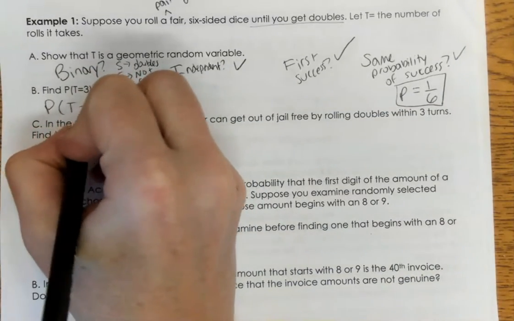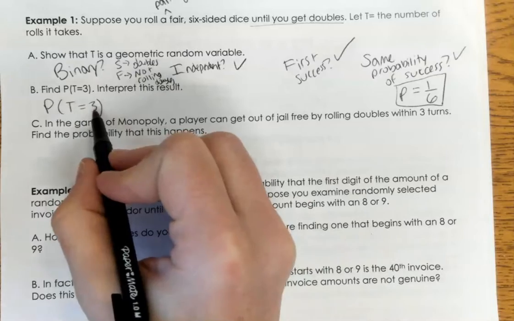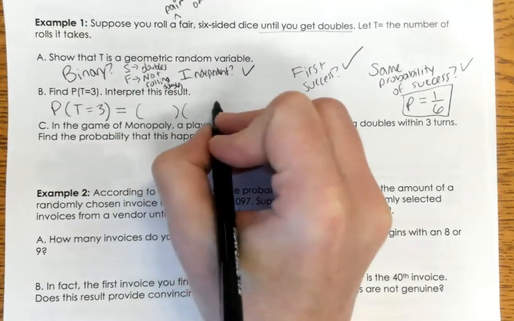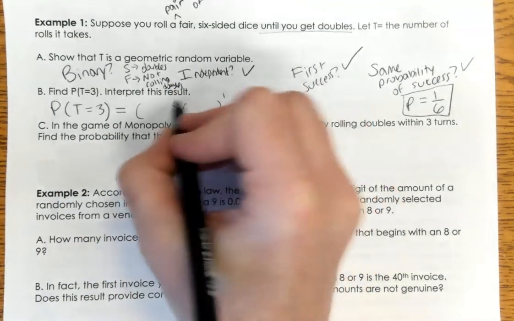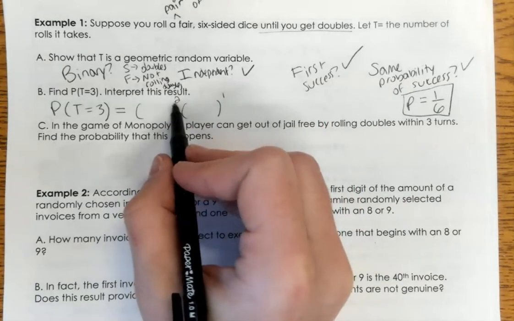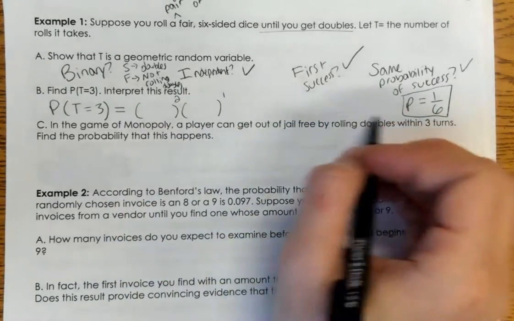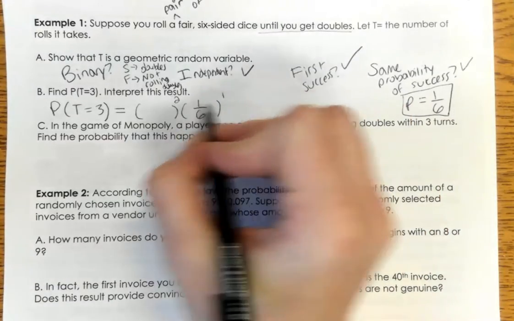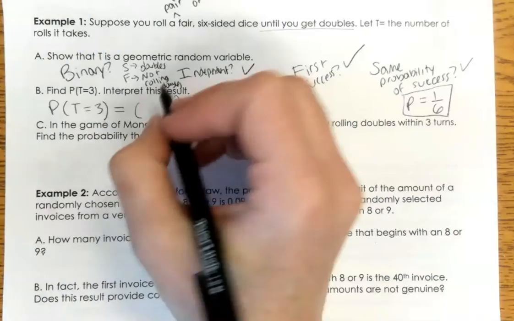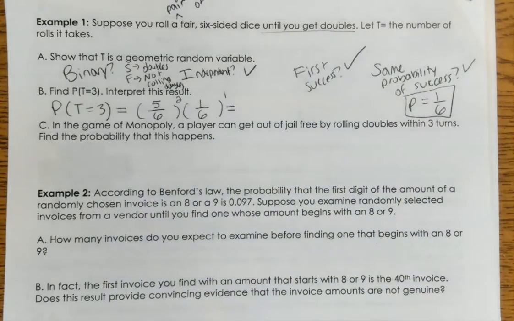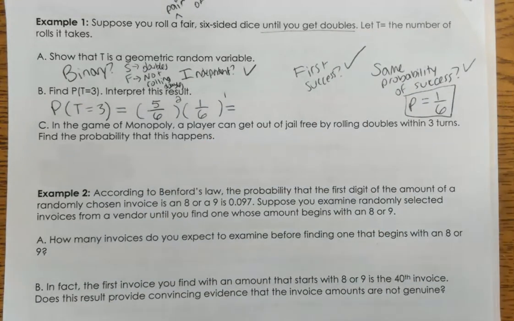Alright, so P of t equals 3 means I got my success on my third roll. So, if I got my success on my third roll, I had 2 failures before that, right? So this represents my failures, this represents my success. So if my success is 1 over 6, what would my failure be? Alright, hope you said 5 over 6. So let me go ahead and put this in Desmos, and we will calculate.